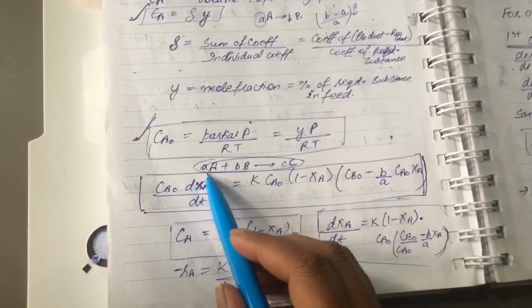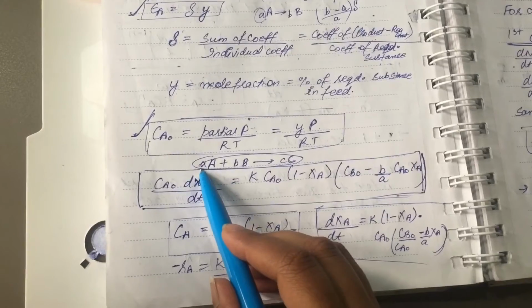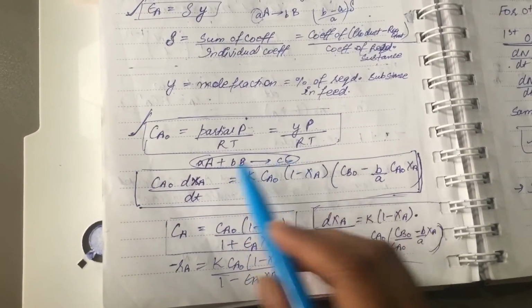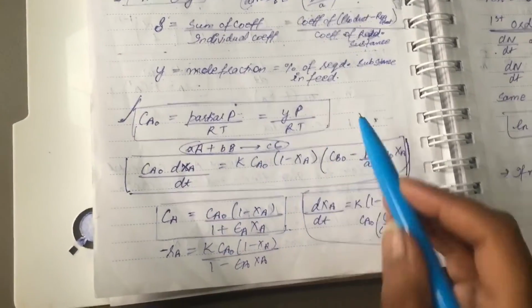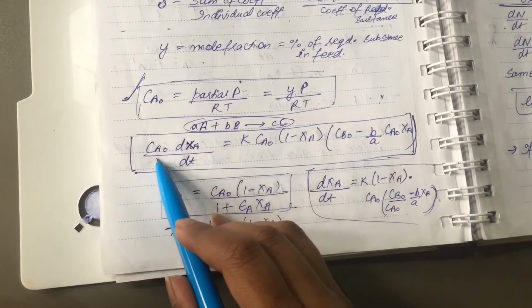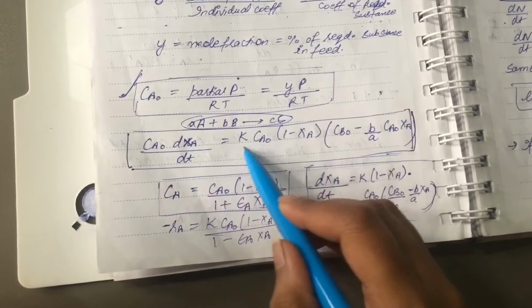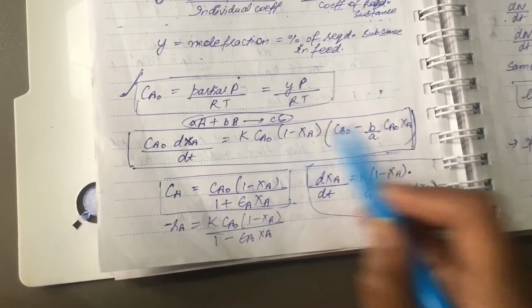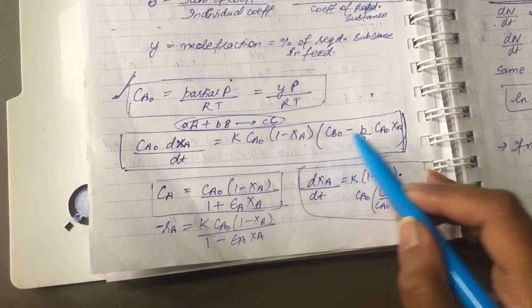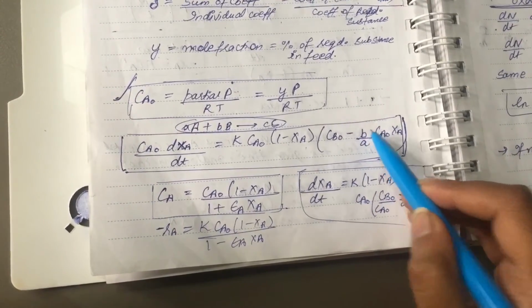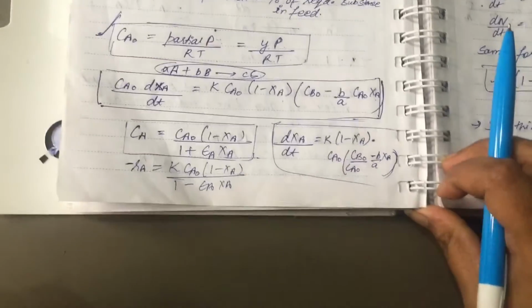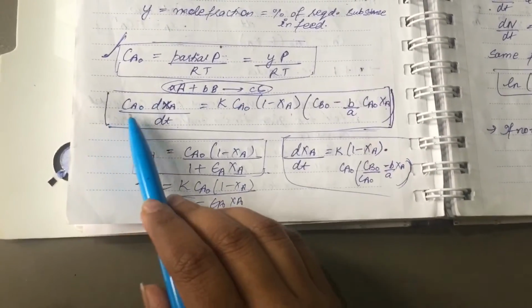Okay, if we have a reaction going from aA + bB gives cC, like two reactants combining to give a third product, we can use this formula: Ca0 dXa/dt = K Ca0 (1 - Xa) times (Cb0, the initial concentration of B, minus the coefficient ratio b/a times Ca0 Xa).